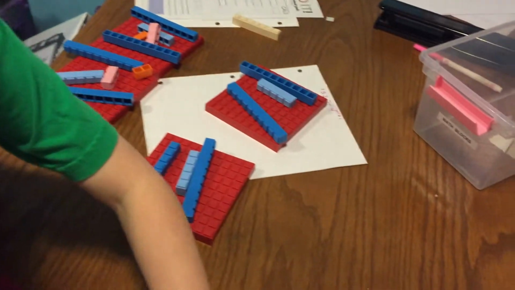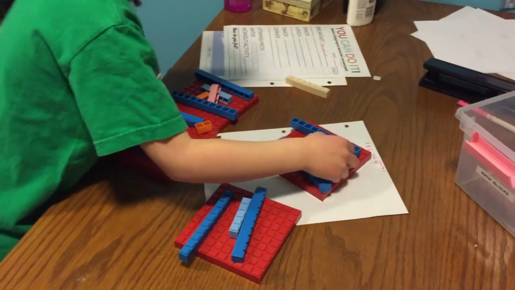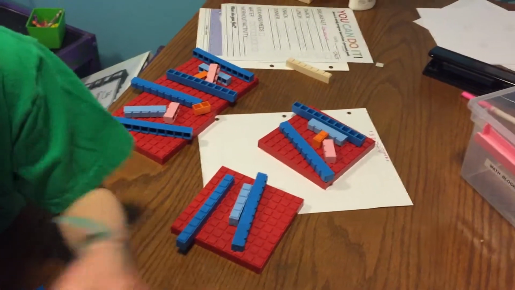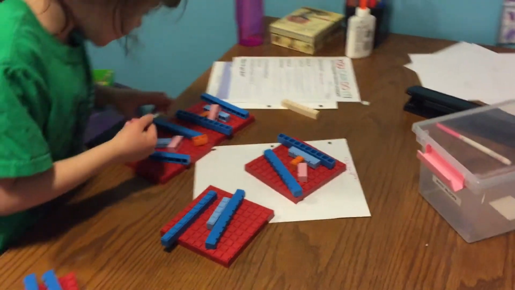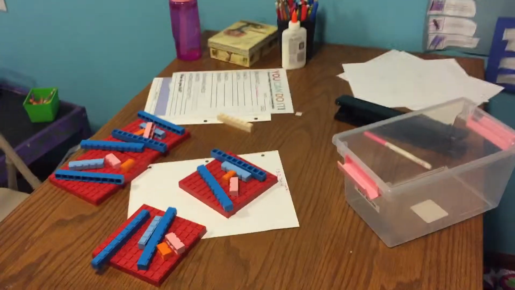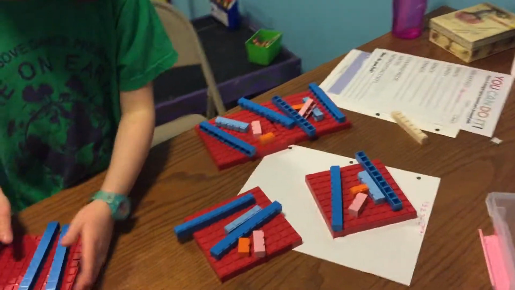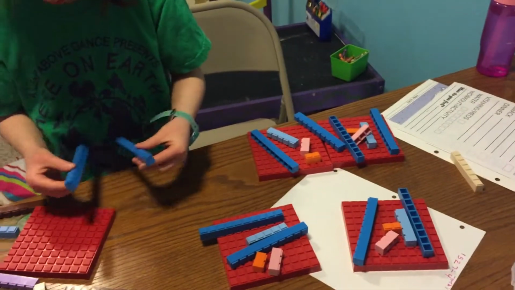I need some more. One more, please. Wait. Okay, let's count. No, put it on. Five. Put it on. 4. That's okay. Okay, so now what do you have left over that you still need to divide up?